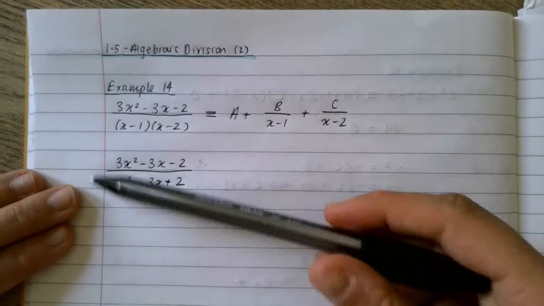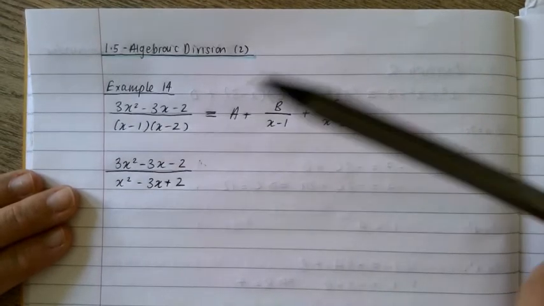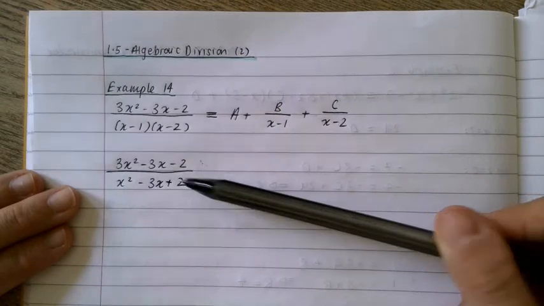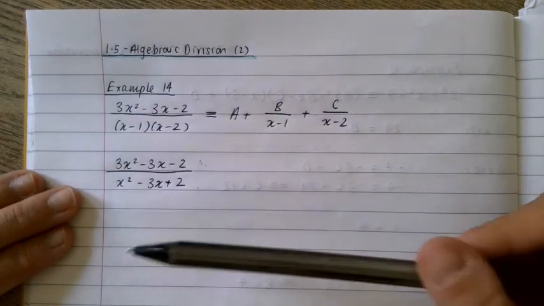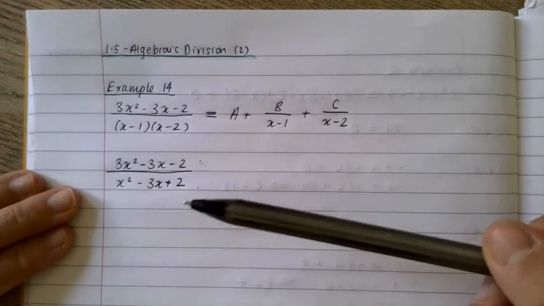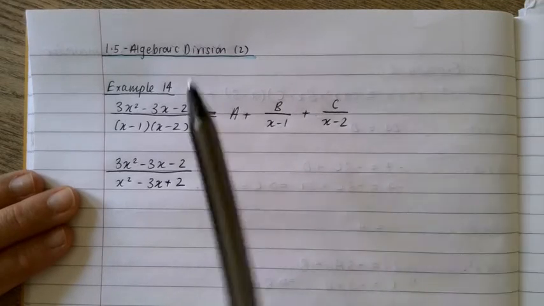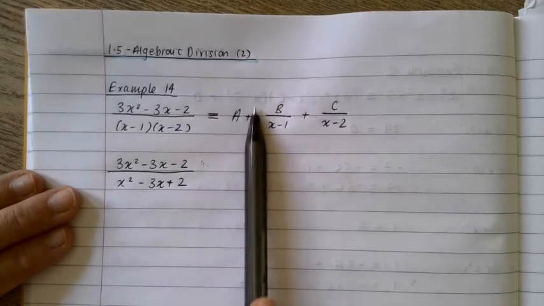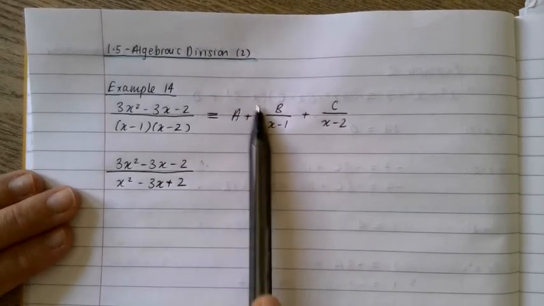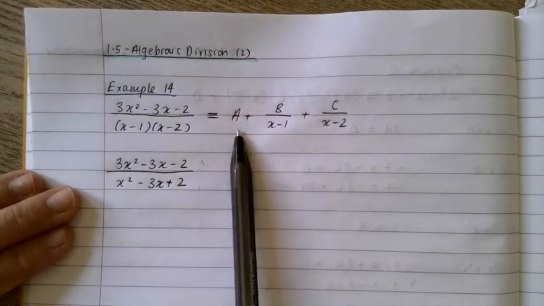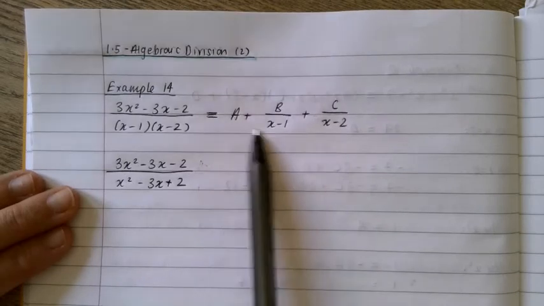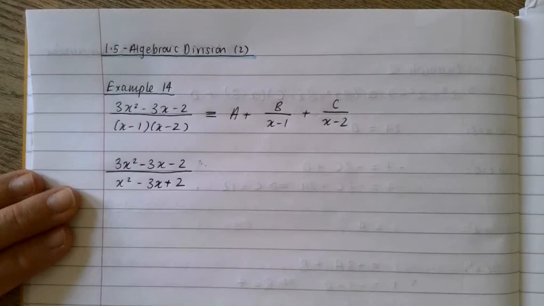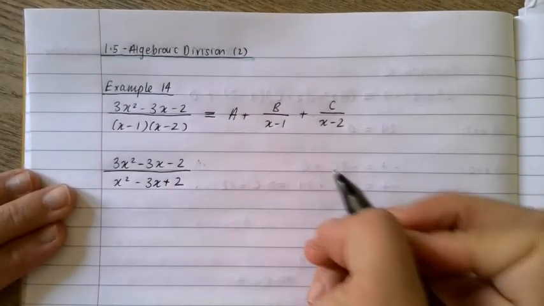So before I start to do any partial fractions methods that I know, I'm going to need to convert this improper fraction into a mixed number. So I'm going to use algebraic long division to do that, because of the format that my question was given to me in. It's given to me as a constant plus a remainder divided by the divisor. So I'm first going to complete this division.